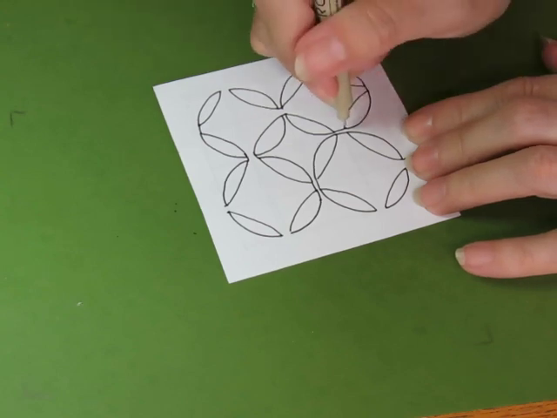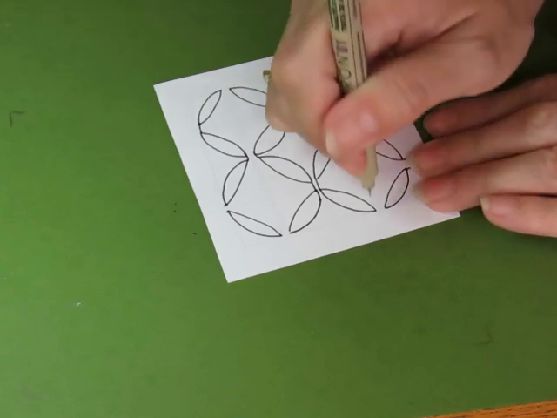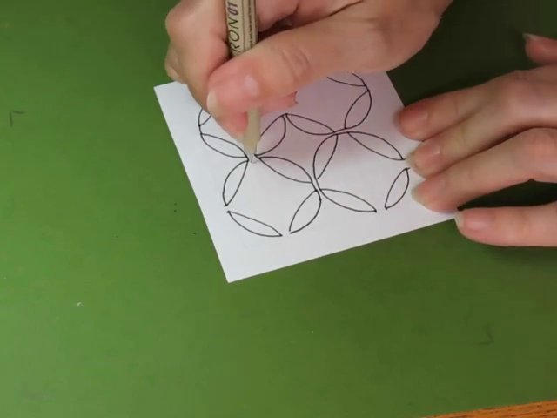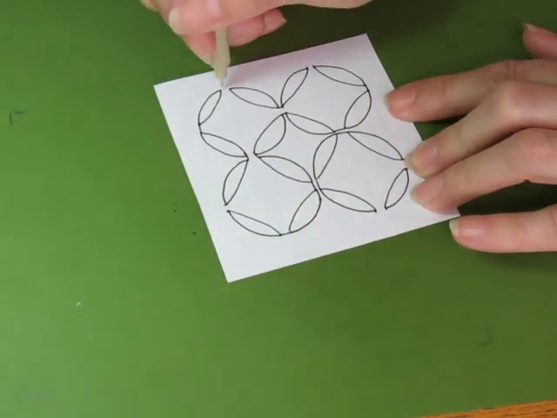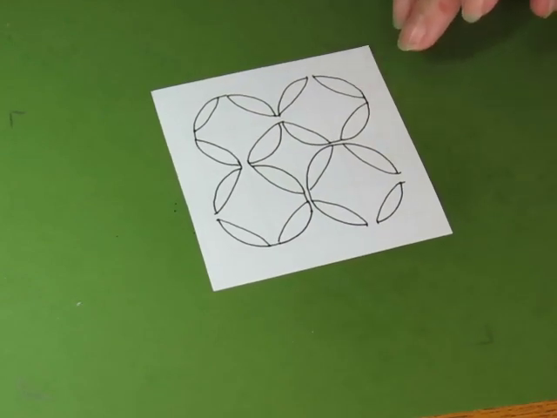So then if this one was going this way, then this one was going this way, and this one's going that way, and if this one's going this way, then these go this way, right? Okay. And that's it. That's how it goes.